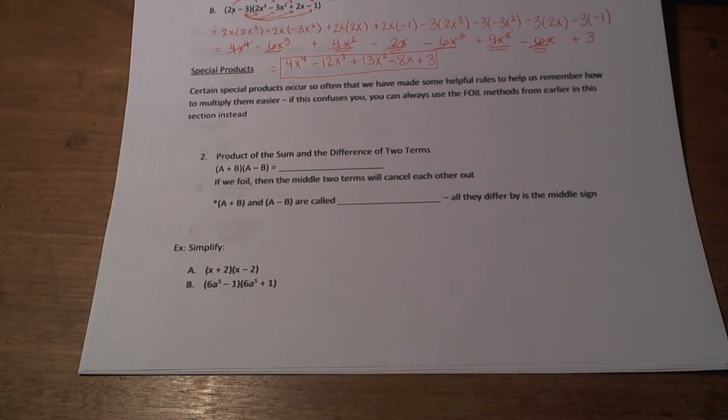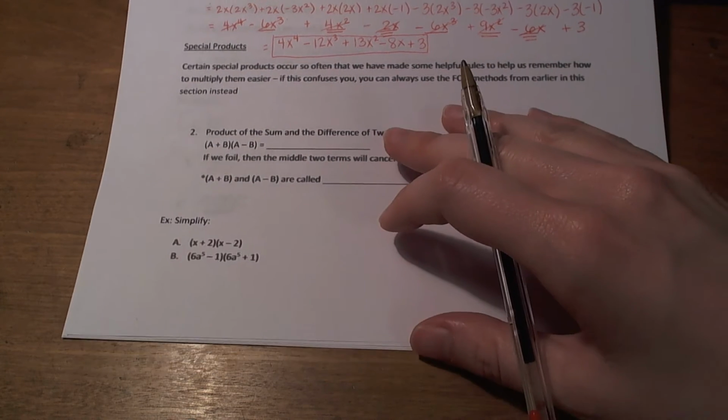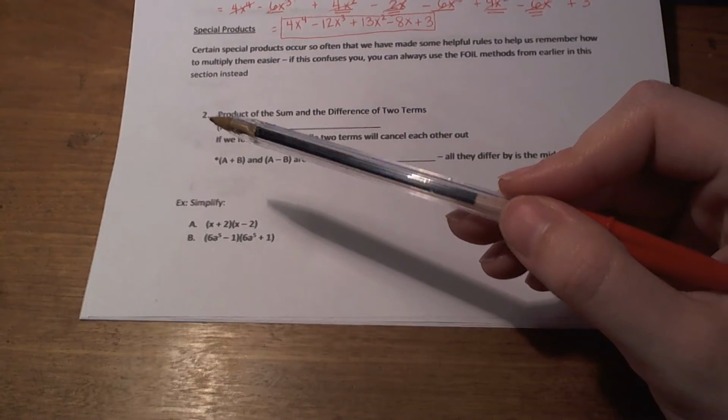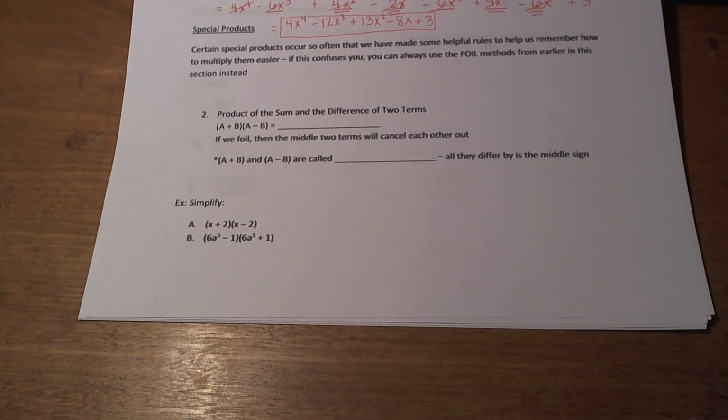And so what I'm going to show you on the first one is the FOIL method, the old method, and then the formula method that I'm about to introduce. And you can pick whichever one's easier for you. Then you can work that on the test, and I will just grade you based on whichever method you picked. So for these formulas, remember the FOIL method was considered the first special product, so we're on number 2 for the second special product.